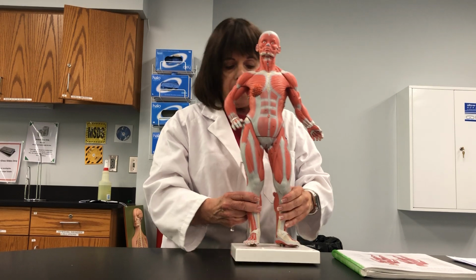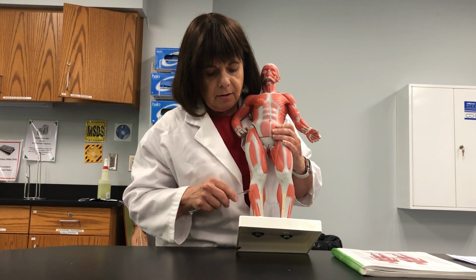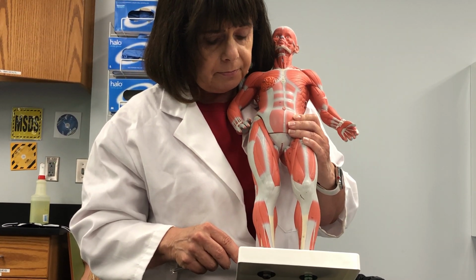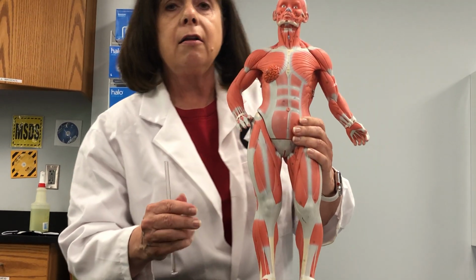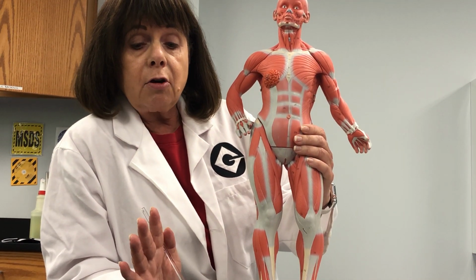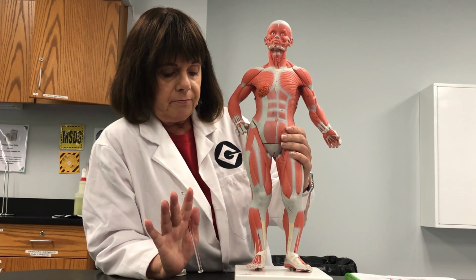Down in the lower leg, on the front, we have the tibialis anterior muscle. The tibialis anterior muscle does what we call dorsiflexion of the foot. The heel goes down and the top of the foot comes up.